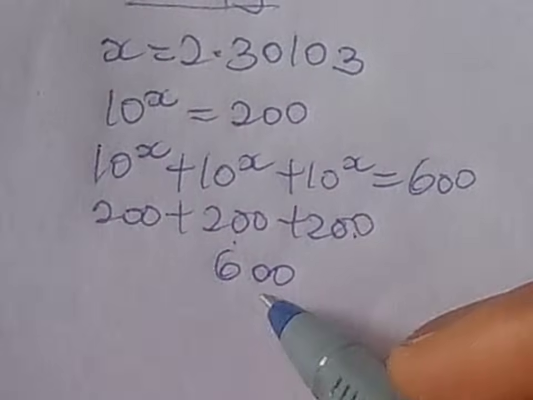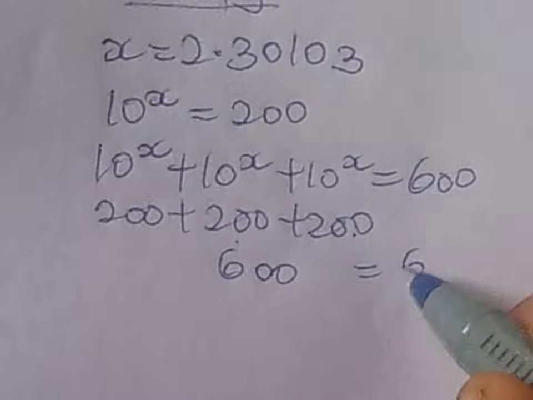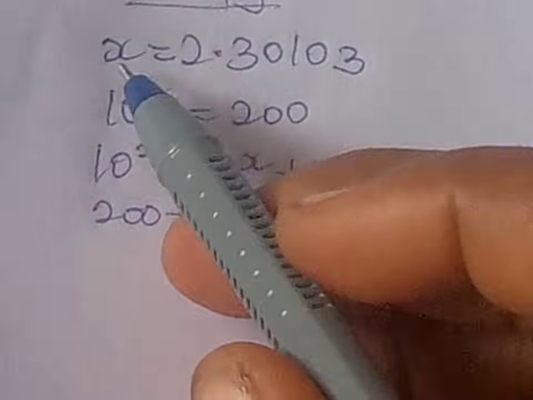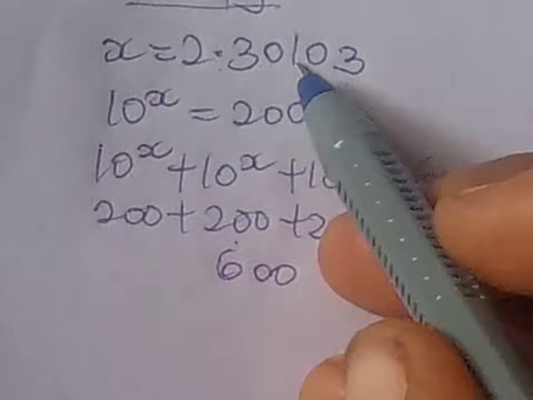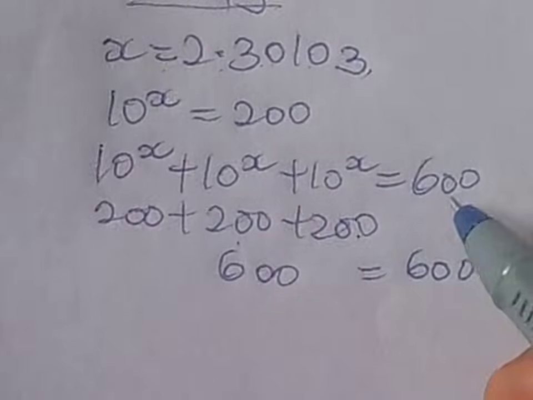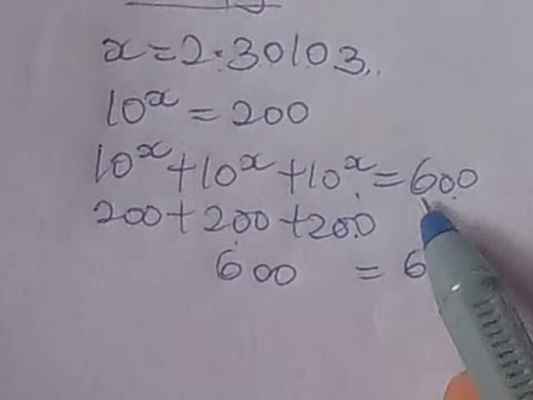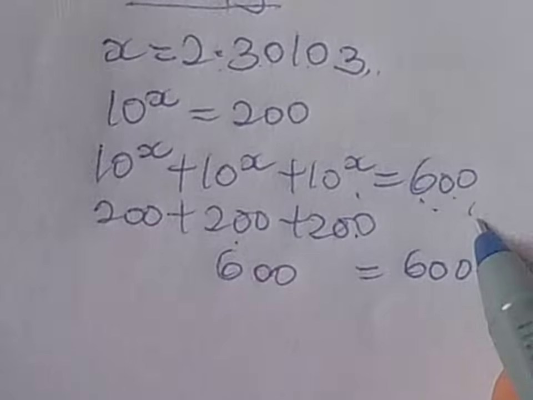That means the left side matches the right side. If you use x equals 2.30103, you also get 600. By the time you substitute this into the original equation, you also get 600 as your answer.